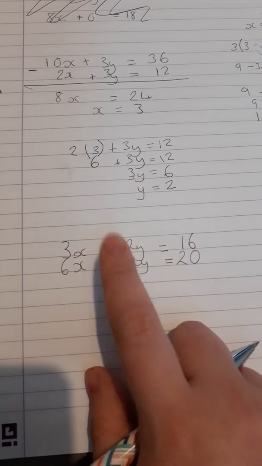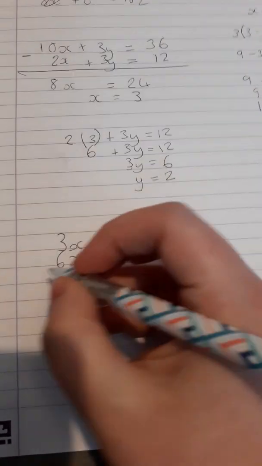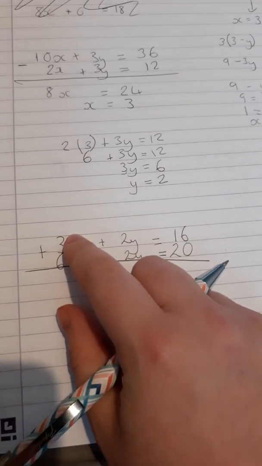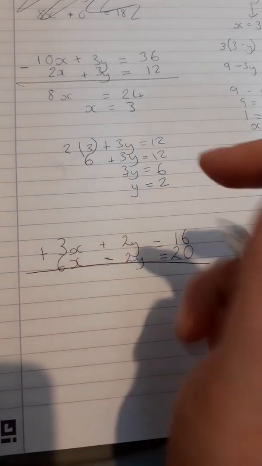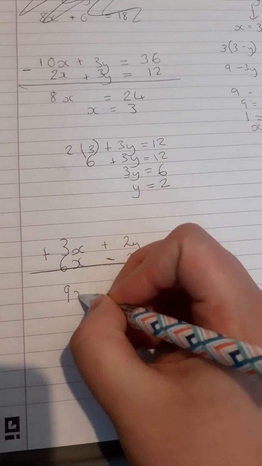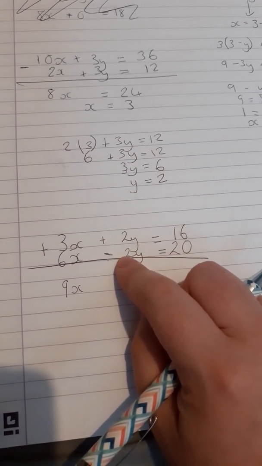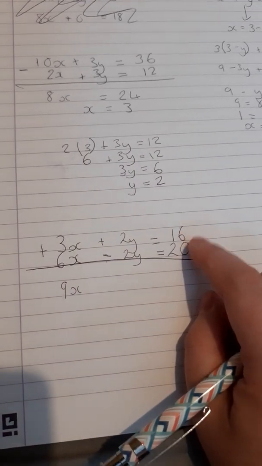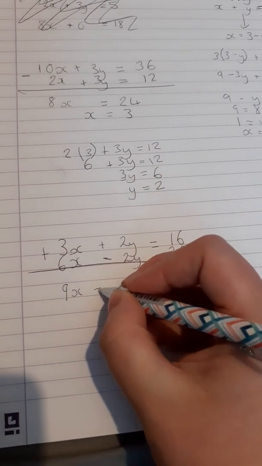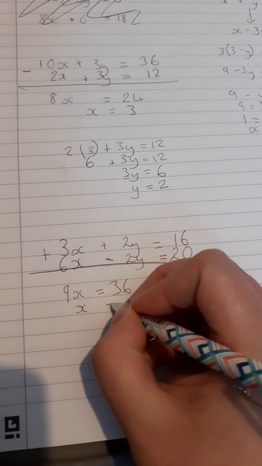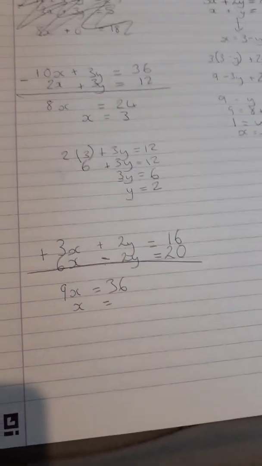So with these, because one's a negative and one's a positive, we actually add the two lines together. So 3x plus 6x is 9x. 2y plus minus 2y is going to be 0. 16 plus 20 is 36.